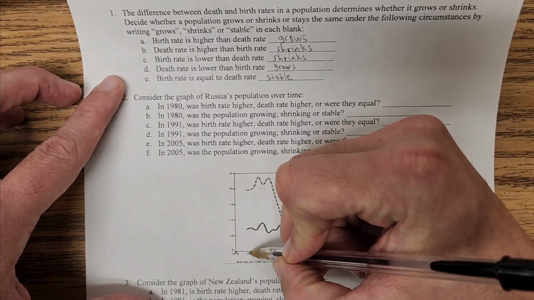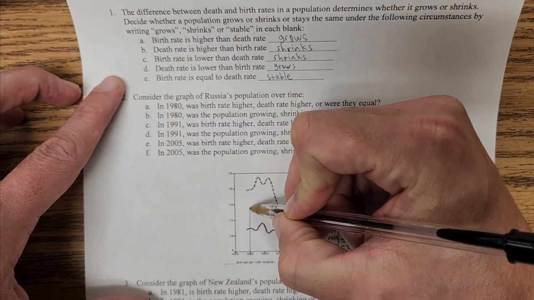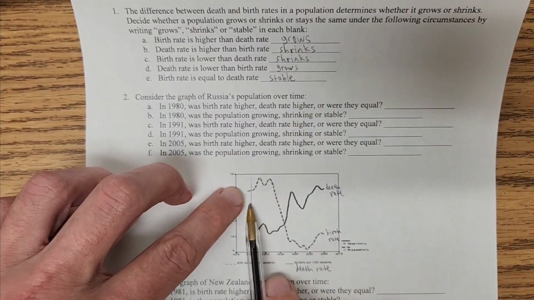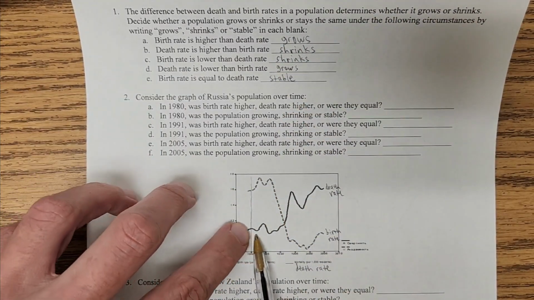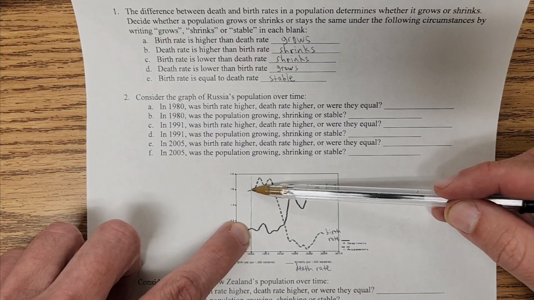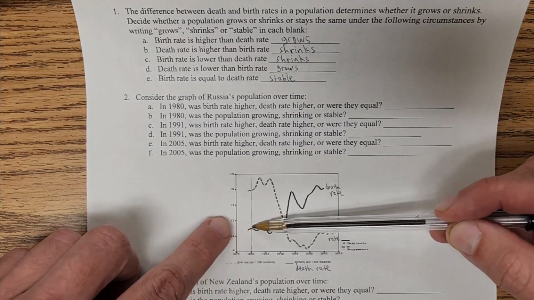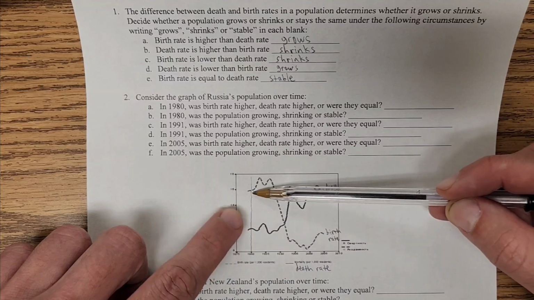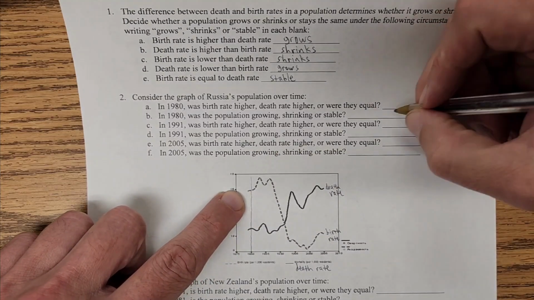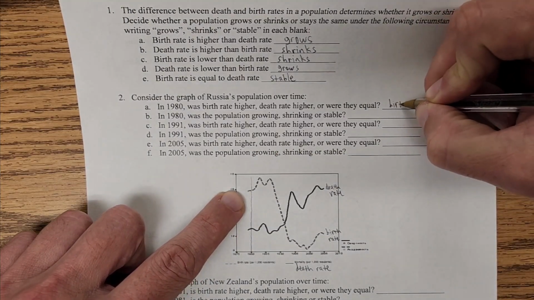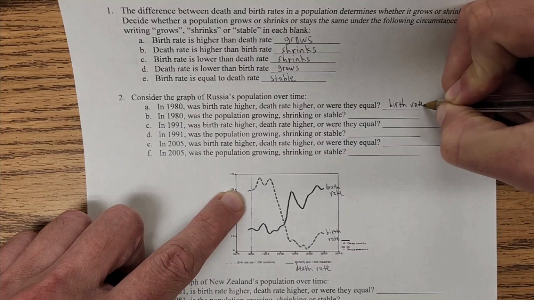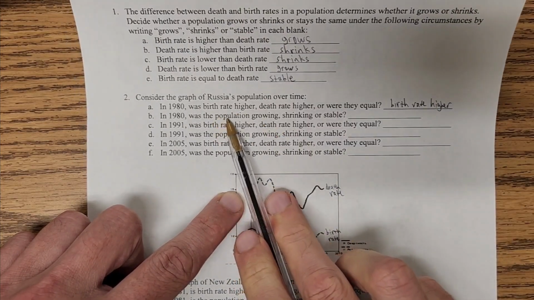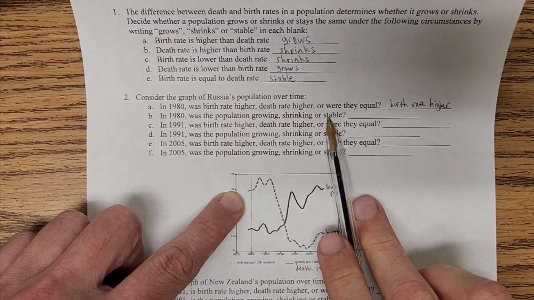So in 1980, let's find that on the graph here. To make it easier, I'm just going to draw a straight line up from 1980 so that we can compare the death rate, which is way down here, and the birth rate, which is way up here. Who cares what direction the line is going? All you care is that the birth rate is above the death rate. If the birth rate is higher, then birth rate higher means population growing.